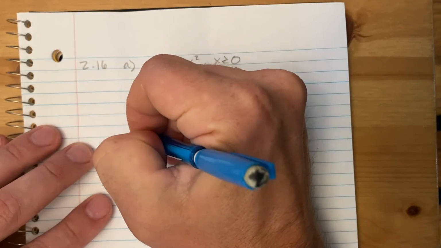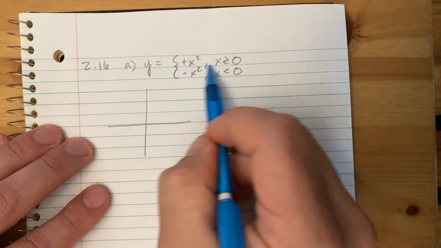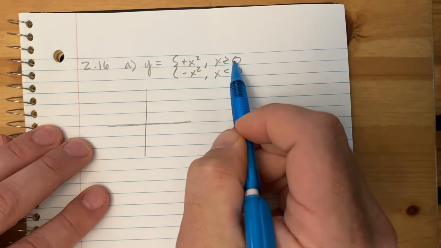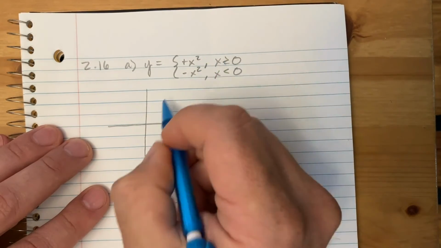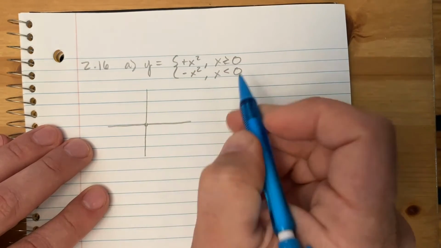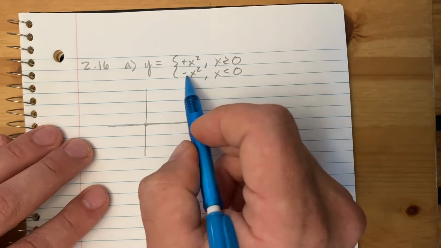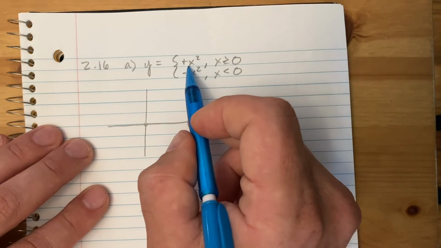All right, so let's go ahead and sketch its graph. So I'm going to start with the top one, pick some values of x. I'll start with 0. So when x is 0, y is 0. Okay, so this is going to go through the origin, or at least start at the origin. We don't necessarily know if it's going to go through it yet.